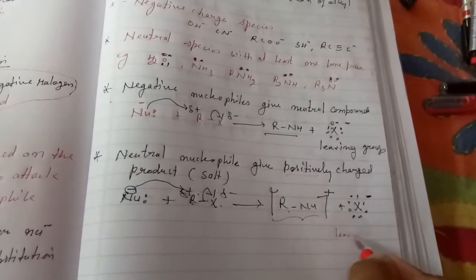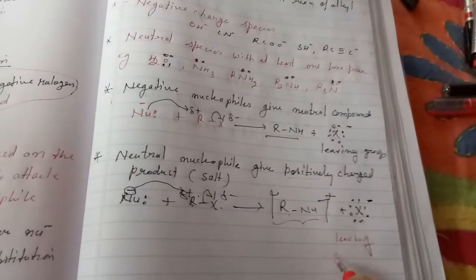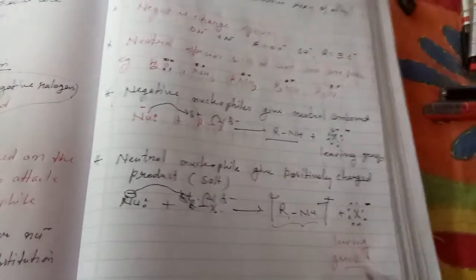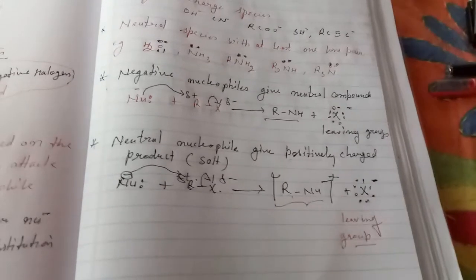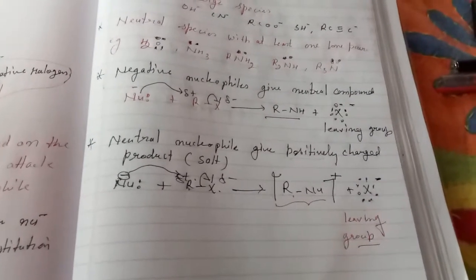X is the leaving group. Student, what do you mean by leaving group? What is a leaving group? What is the definition of a leaving group?